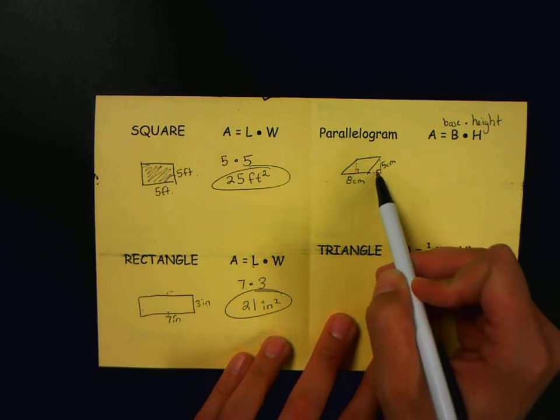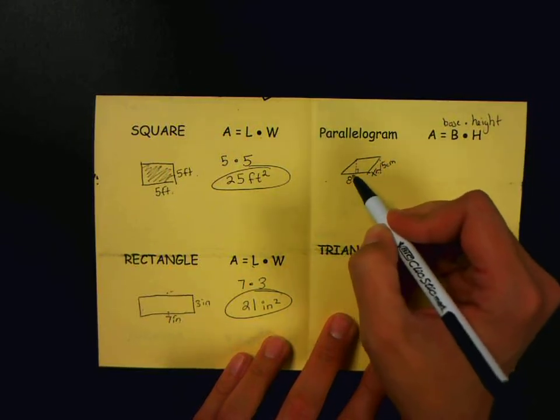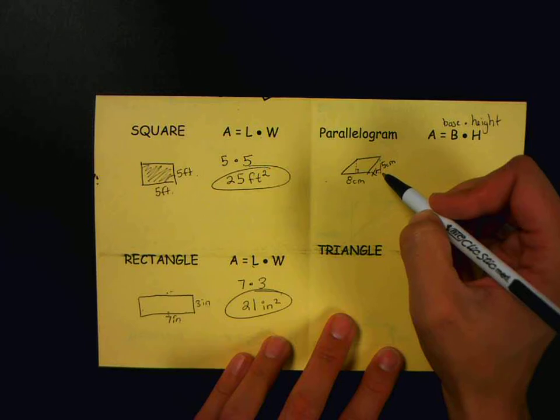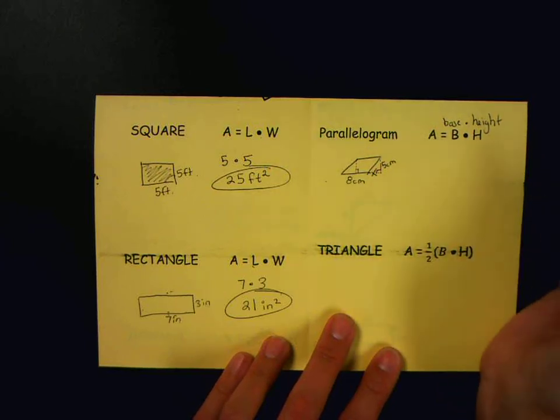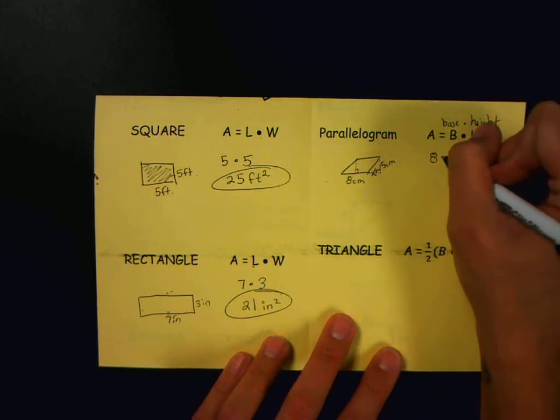We do use these lines for the height because remember, it has to make a 90-degree angle with one of the bases. Now, this one's always pretty straightforward. We got our base as 8. We're going to multiply it times our height, which is 5. 8 times 5 is 40, and because we're doing centimeters times centimeters, it's going to be centimeters squared.